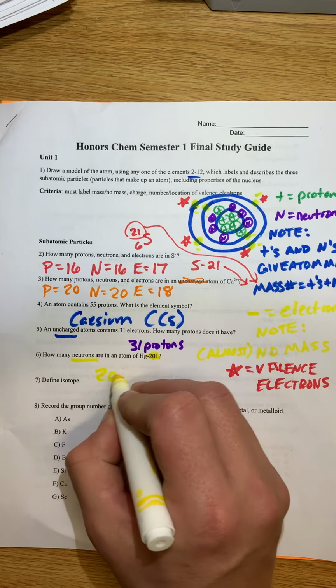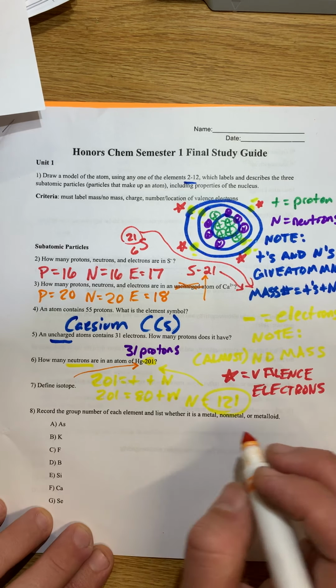What about an isotope? So isotope is one of the first abnormal particles we talked about. And I will tell you now, Hg-201 is an isotope, and this S21 is an isotope.